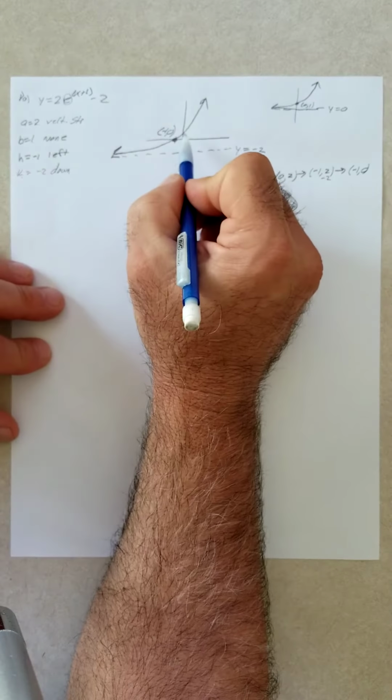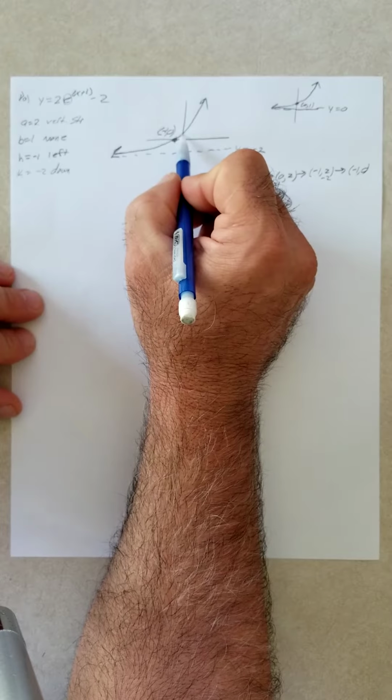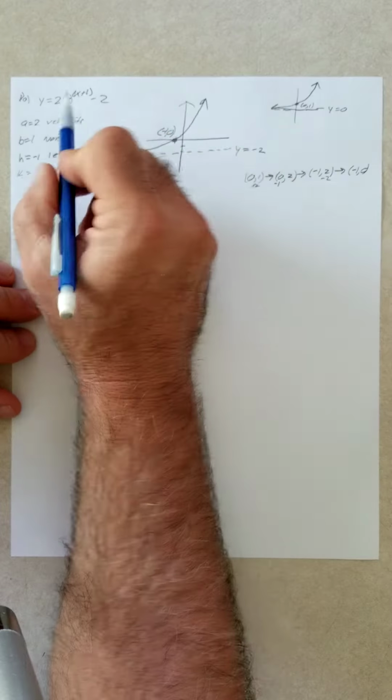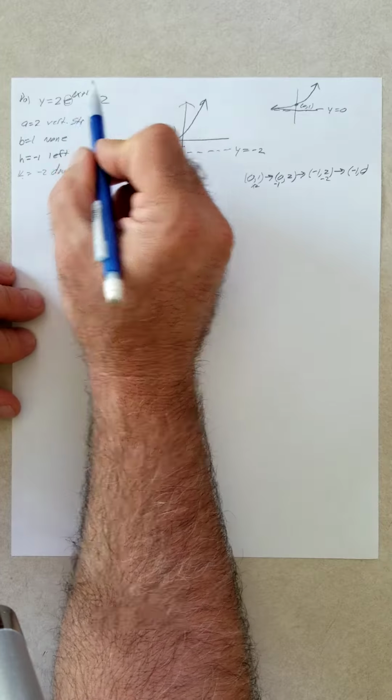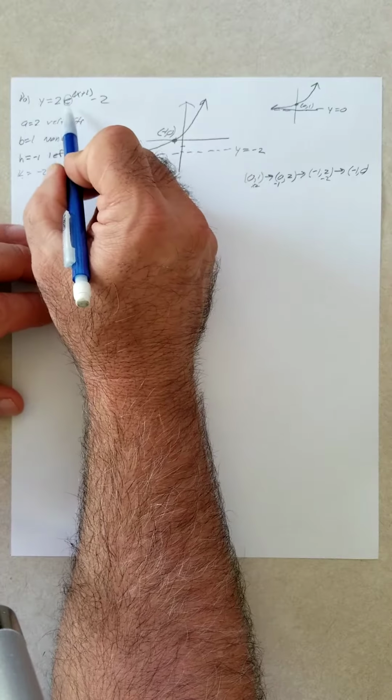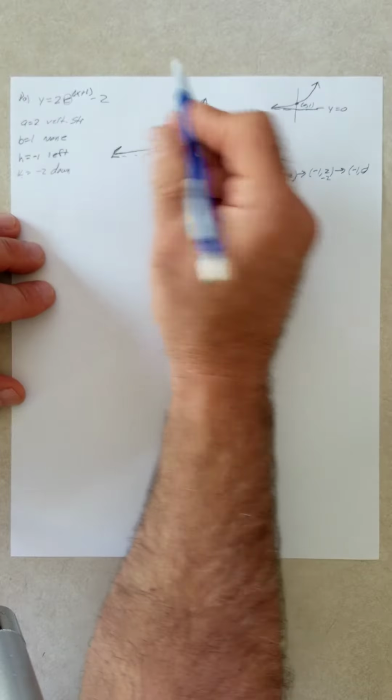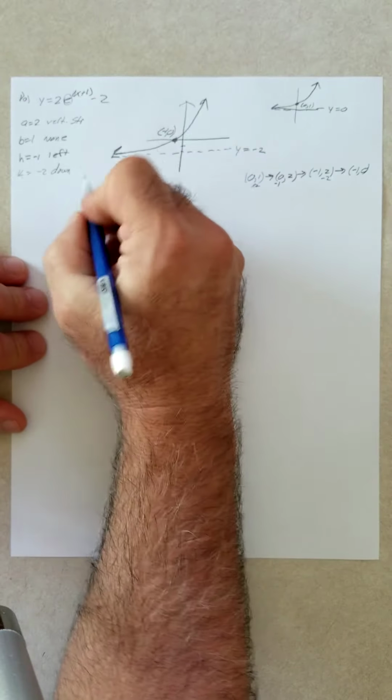That's all I'm asking you to find. We could certainly find the y-intercept. We would simply replace x with 0, which makes e to the first. E to the first is just e, 2.27. Multiply that by 2, subtract 2 from it. You get some value. I'm not interested in that, really.